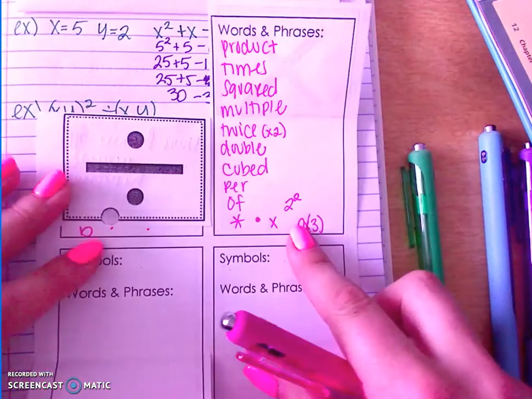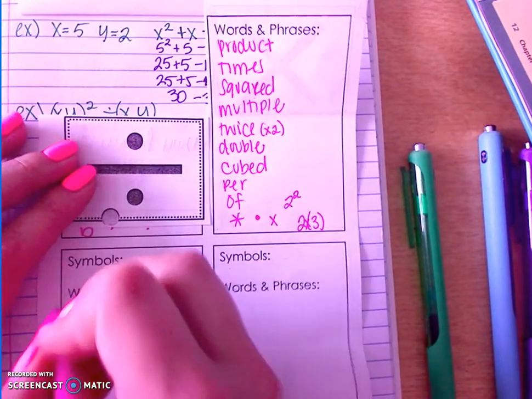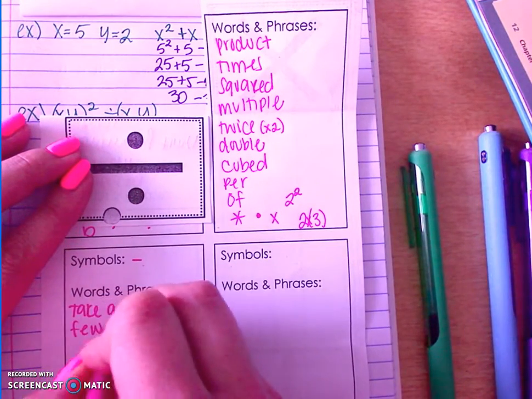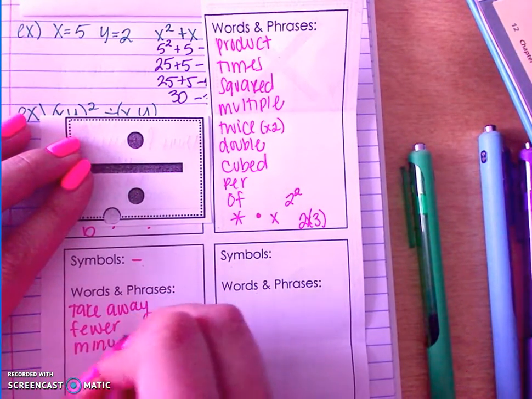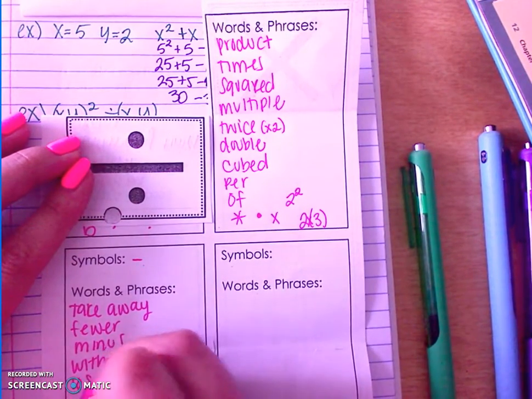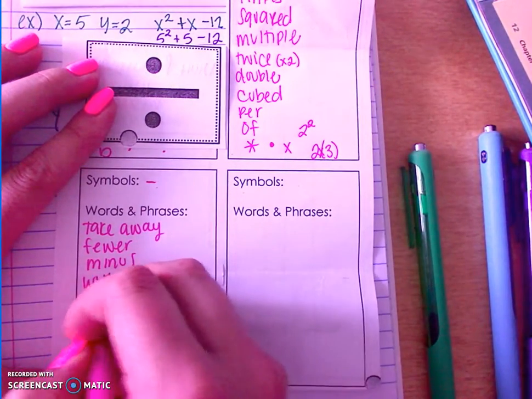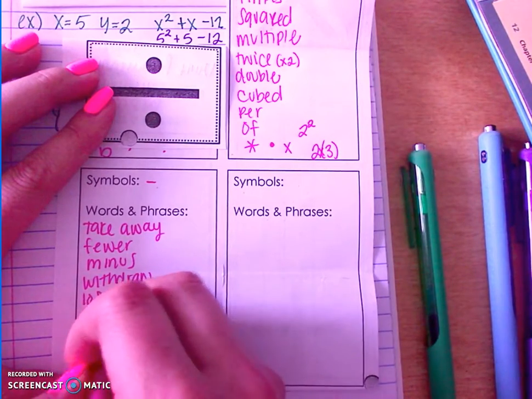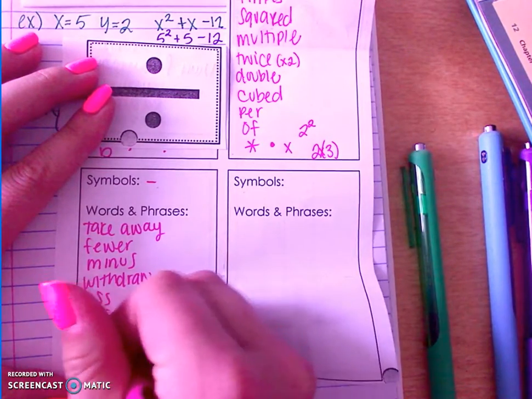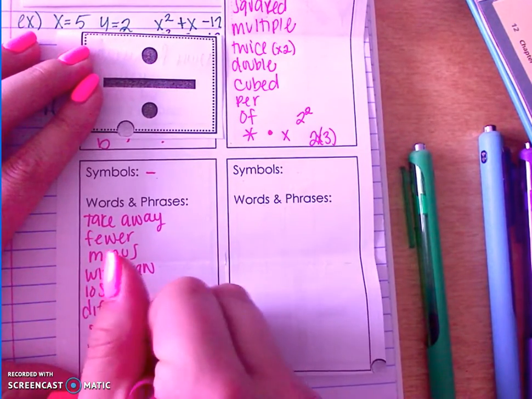Okay? Let's look at some subtraction words. We know the symbol, and there's a phrase, take away, or fewer, minus, withdraw, loss. Oh, I can't really see that, sorry. Difference, spent, less than, and any others. Oh, decreased is a good one.